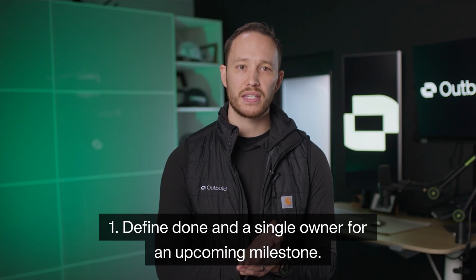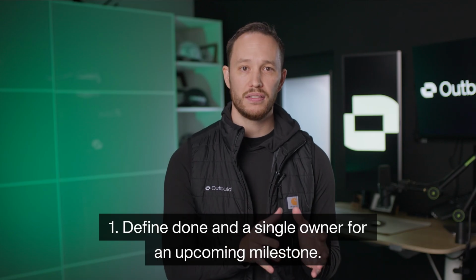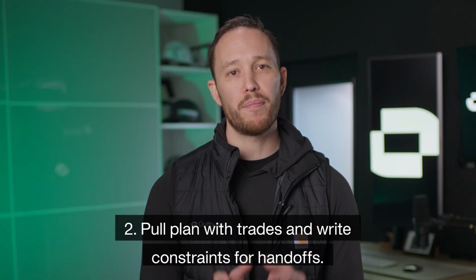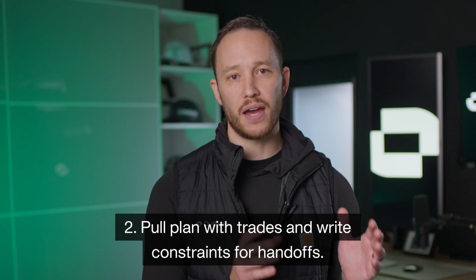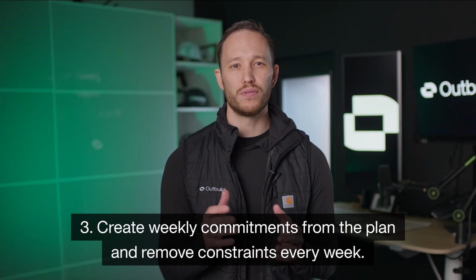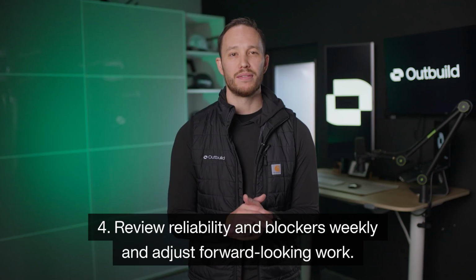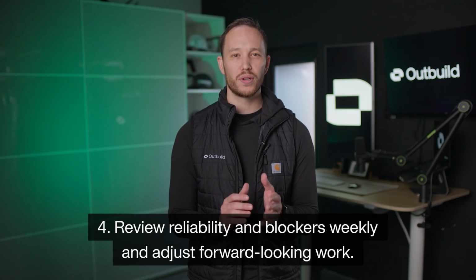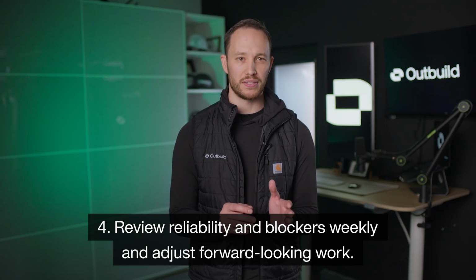If you want the best workflow in real life, here's what you can do starting Monday. Pick one milestone in the next 6 to 10 weeks, define done, and assign one owner. Pull plan backward with the trades and write constraints down for every handoff. Turn the plan into weekly commitments and constraint removal every week. Review reliability and blockers weekly and adjust forward-looking work, not just last week's misses.